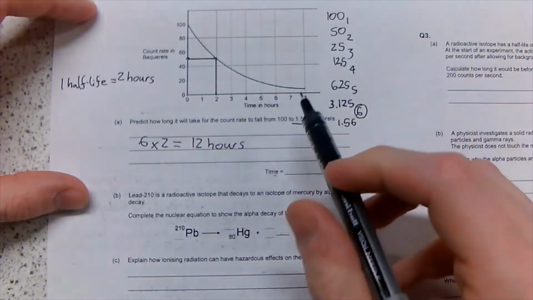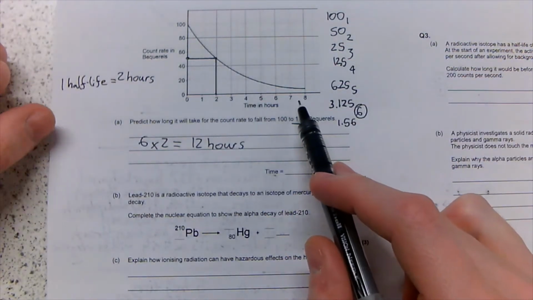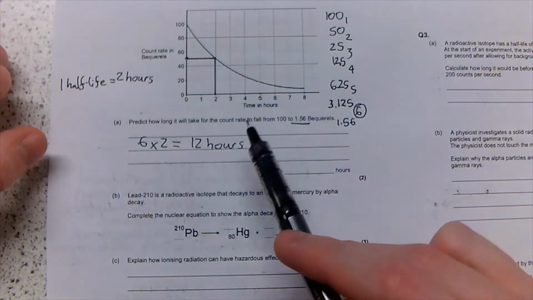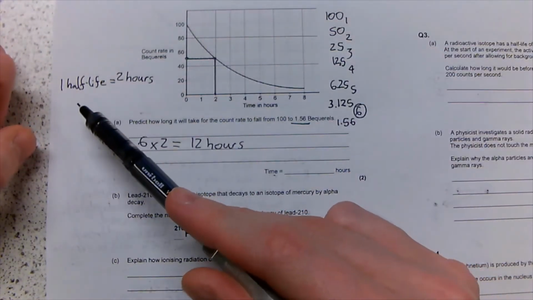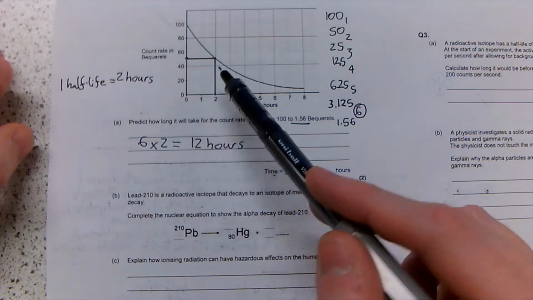And that's why you can't read off the graph, because the graph doesn't go as far as 12 hours, so therefore I wouldn't have been able to find that out. So what I've done is I've said one half-life is 2 hours, read that off my graph.